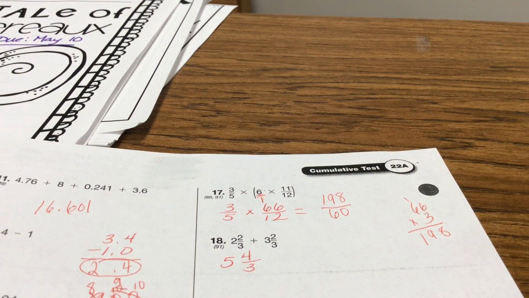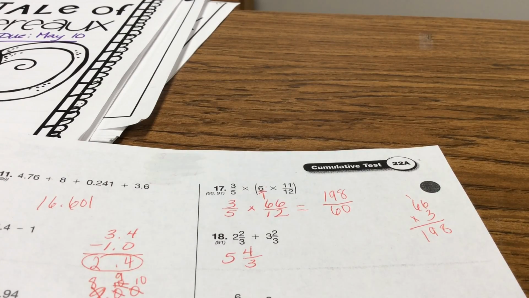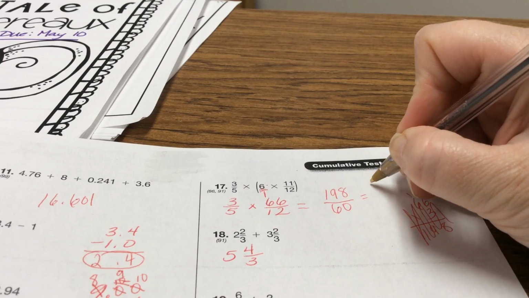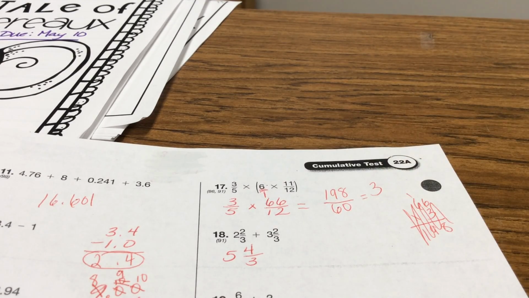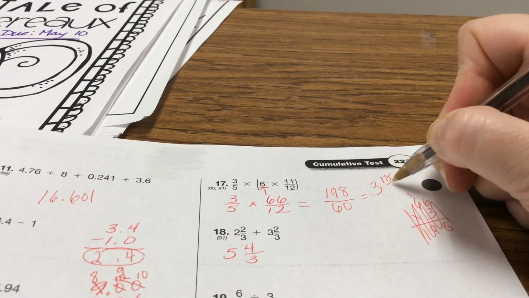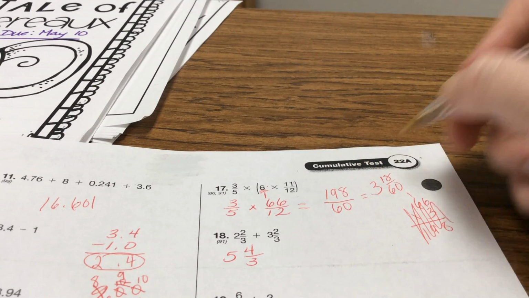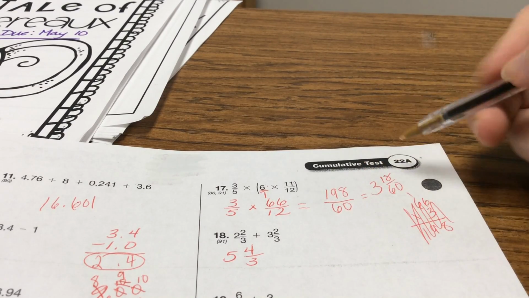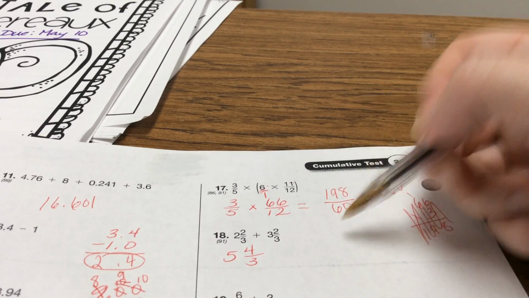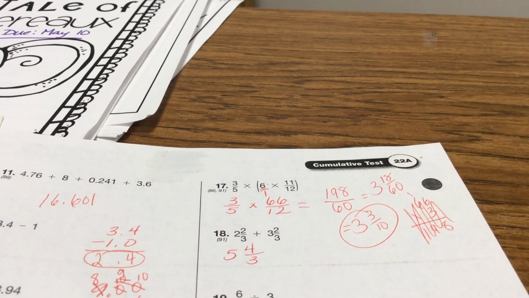How many times will 60 go into 198? It will go into 198 3 times. And I'll have 18 left over. 60 times 3 is 180. So then I'll have 3 and 18/60ths. And then I need to reduce that. I know this is a crazy problem. If I reduce that, I can divide the top and bottom both by 6. So I'll have 3 and 3/10.